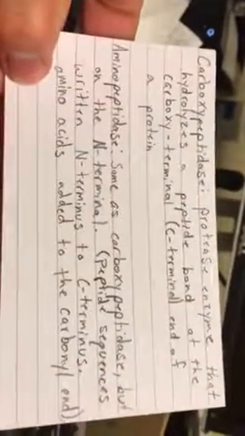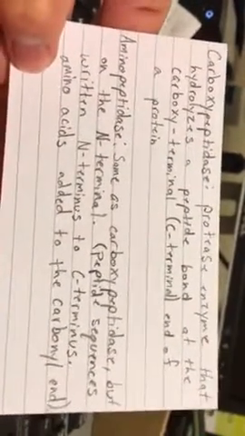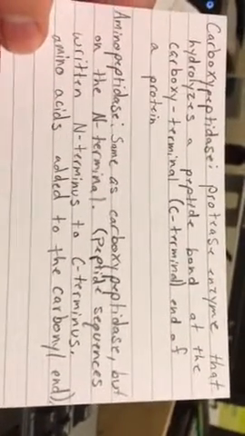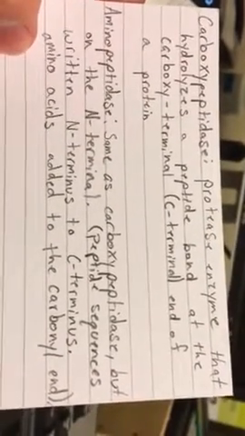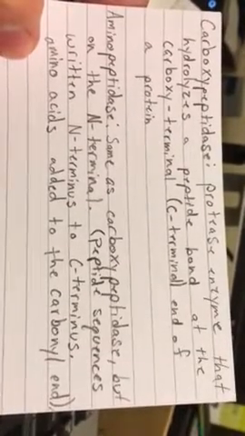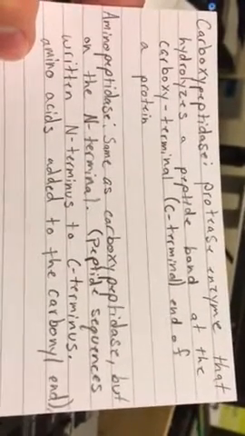Carboxypeptidase. Carboxypeptidase is a protease enzyme that hydrolyzes a peptide bond at the carboxy terminal, C-terminal end of a protein. Aminopeptidase. Aminopeptidase, same as carboxypeptidase, but on the N-terminal. Peptide sequences written N-terminus to C-terminus. Amino acids added to the carbonyl end.